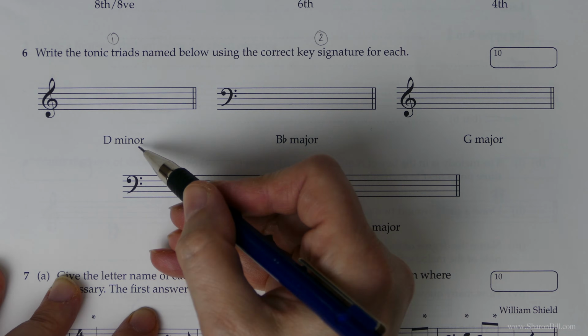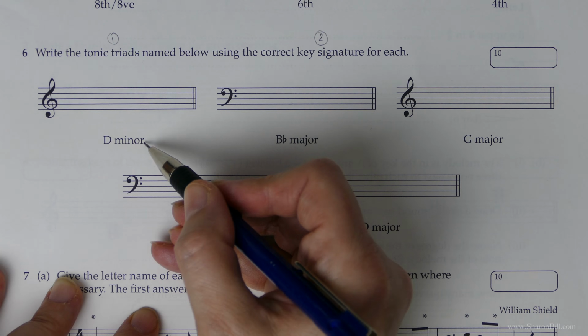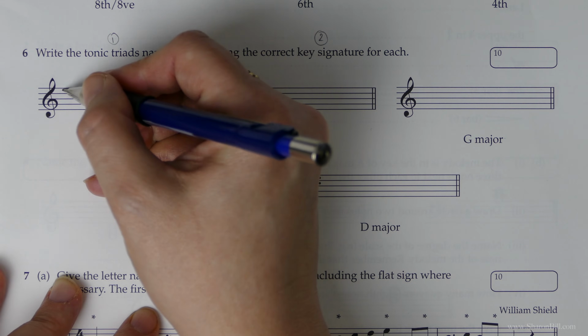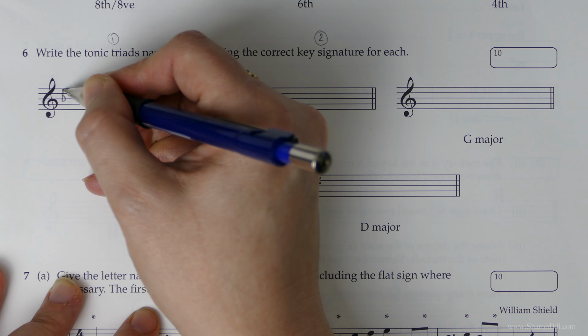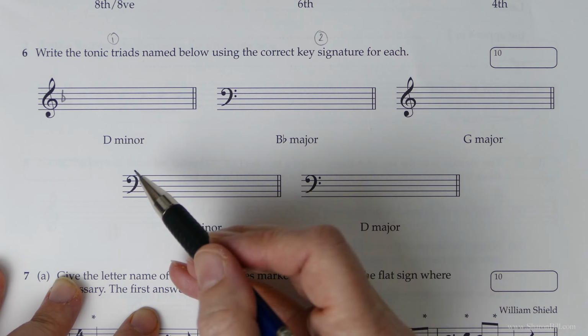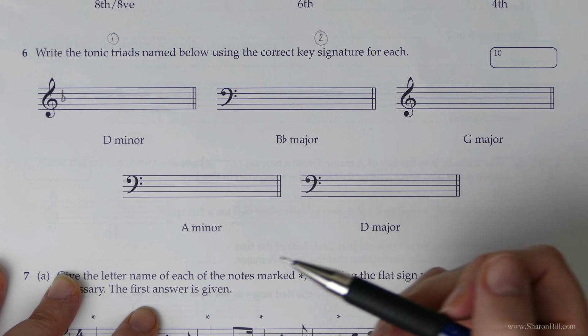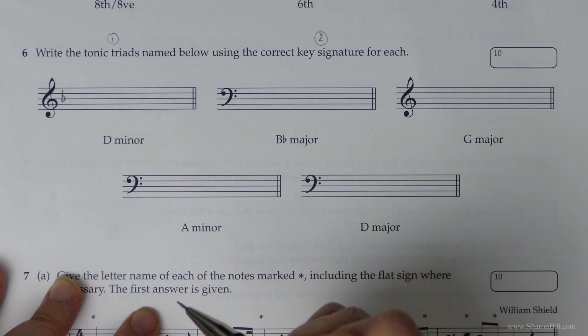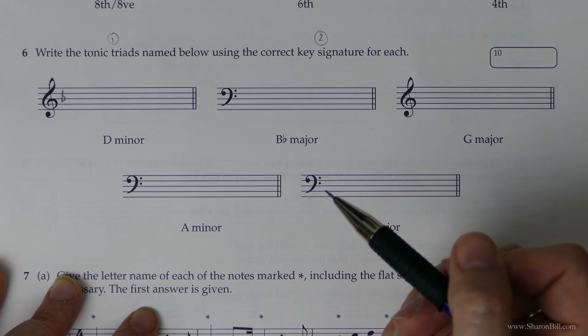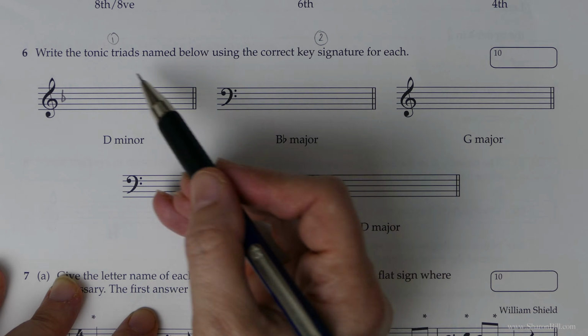So D minor, if you remember, is related to F major, so we need a key signature of B flats. I always mention in my book that I would suggest that you write these keys out before you even start the exam on the scrap paper that's given to you. Might as well do all the thinking at once at the beginning, and then it's just there as a reference for you.